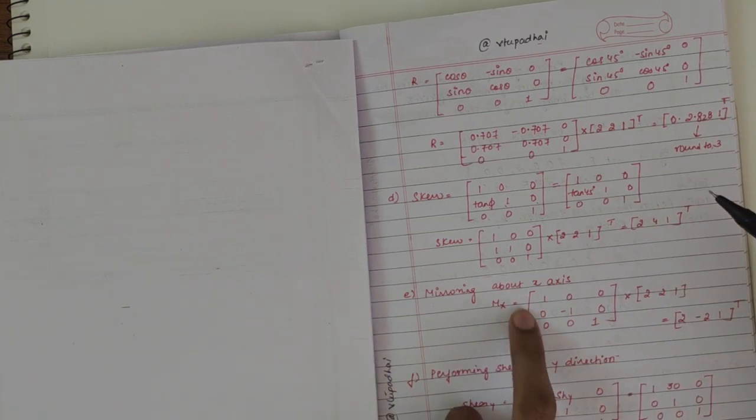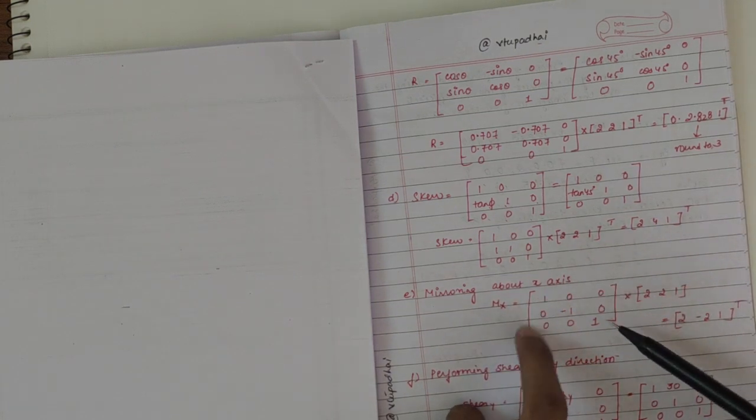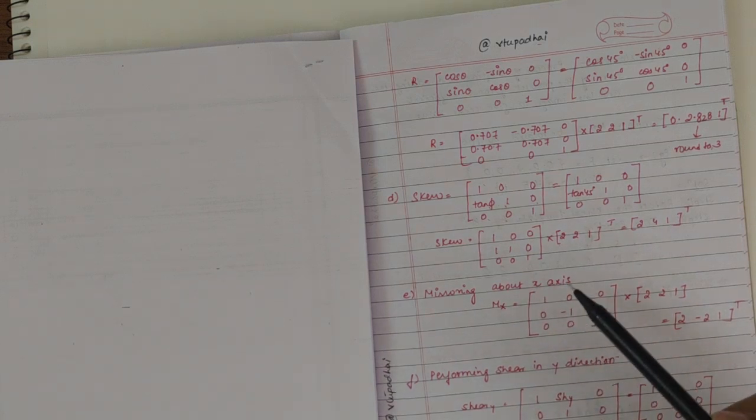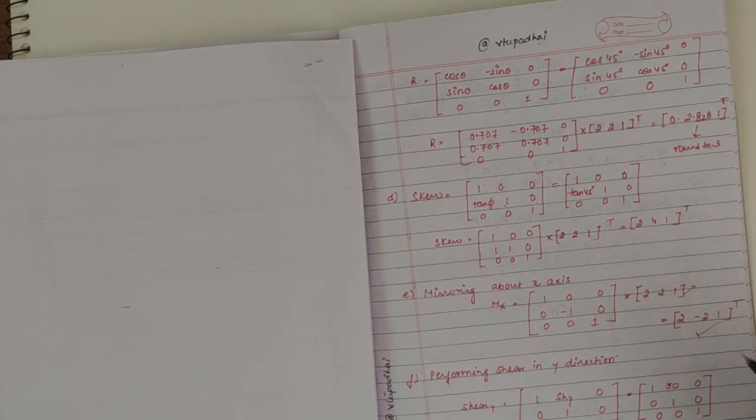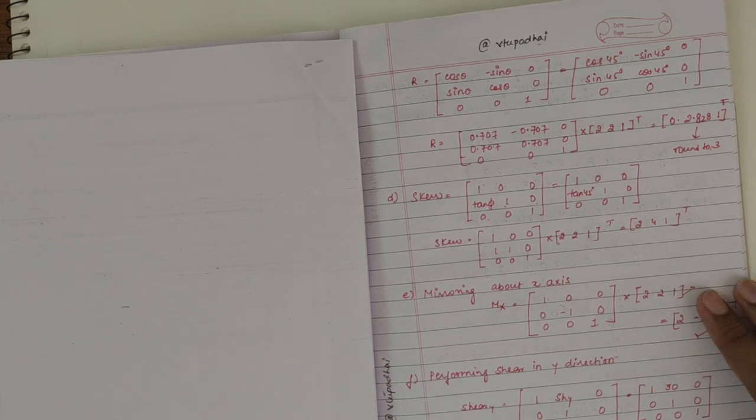Now mirroring about the x-axis. I've already mentioned one trick: whenever it is about the x-axis, for y you have to give a negative sign. That means [1 0 0; 0 -1 0; 0 0 1] into [2 2 1], which is the original coordinates. You get [2 -2 1] transpose as the answer.